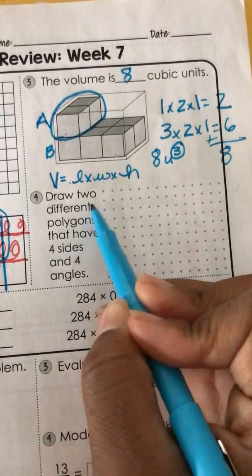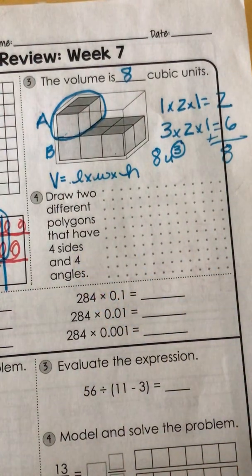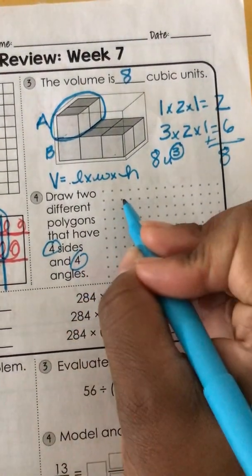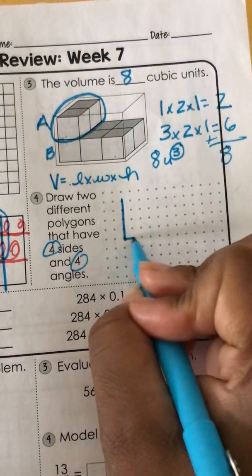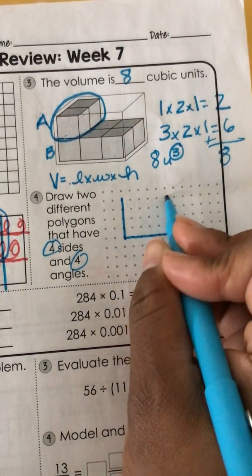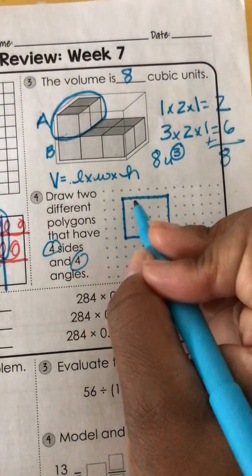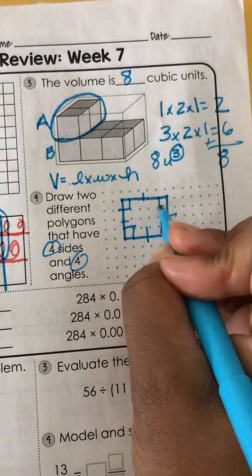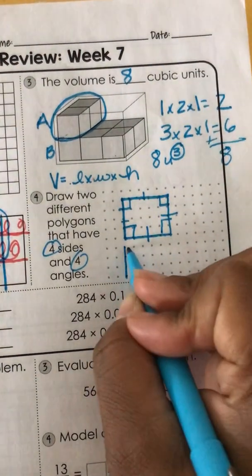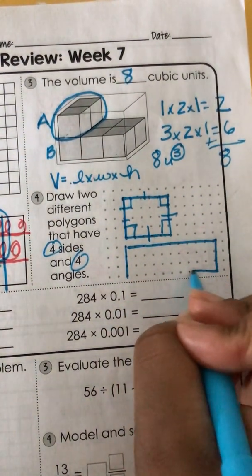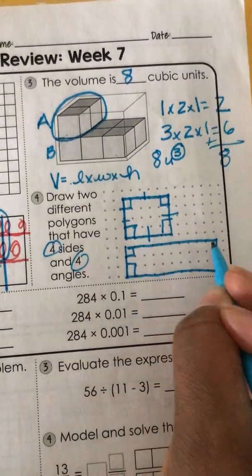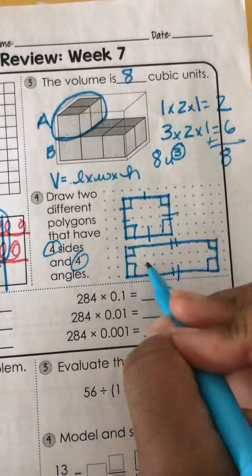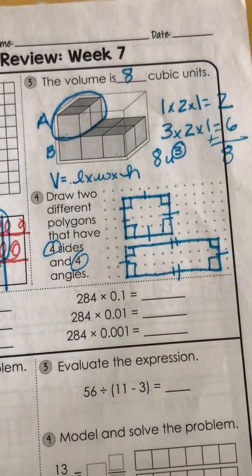Here we need to draw 2 different polygons that have 4 sides and 4 angles. So that means if we're talking 4 sides, 4 angles, we're talking about quadrilaterals. So I'm going to draw a square, 4 equal sides, 4 right angles, and then I'm going to draw a rectangle which has 4 right angles, so they're both connected, and 2 sets of equal sides.